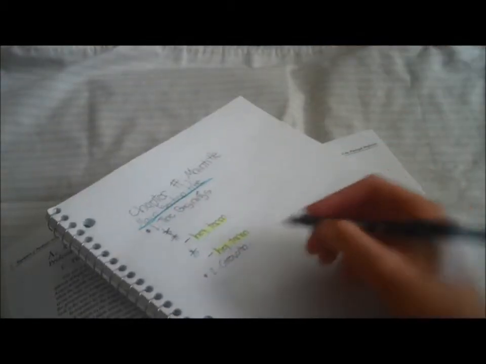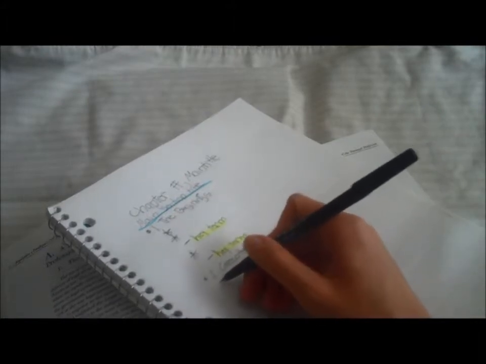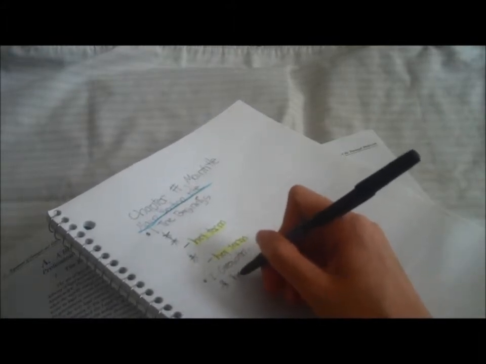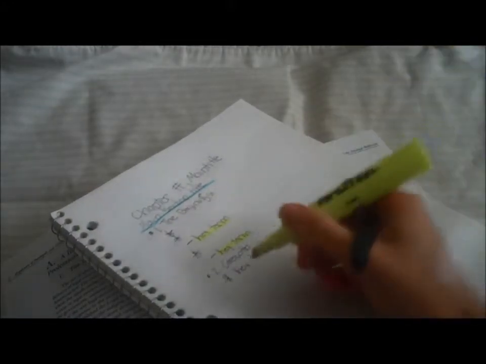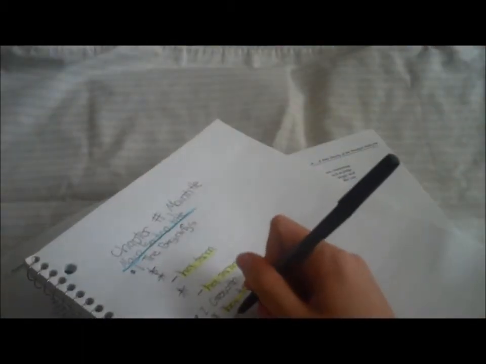So star, key term, highlight, and then I would go into more detail with the key term, so I would put down another dash.